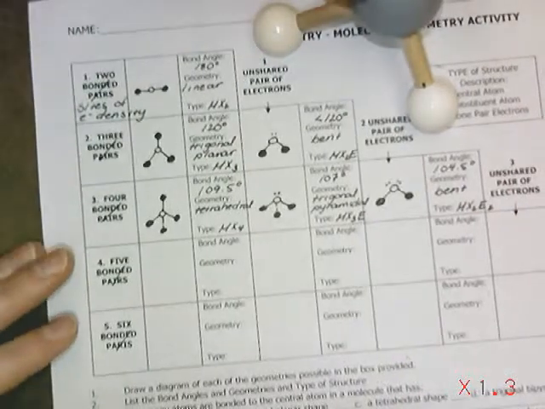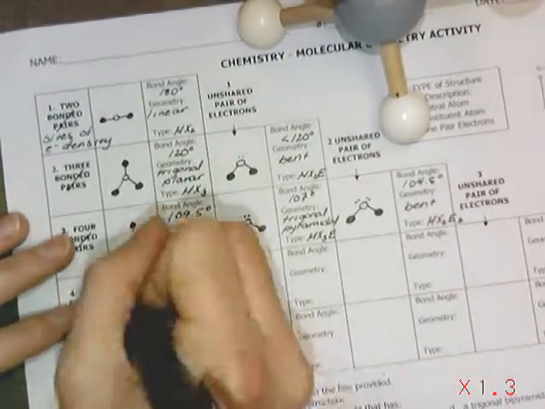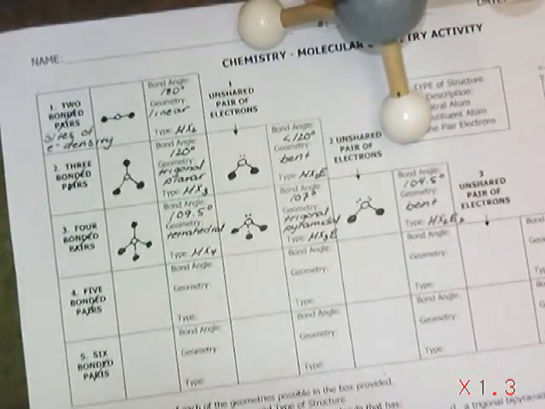And I'm going to do my absolute best to draw this, and it's not going to look all that amazing, so prepare yourself. Okay.